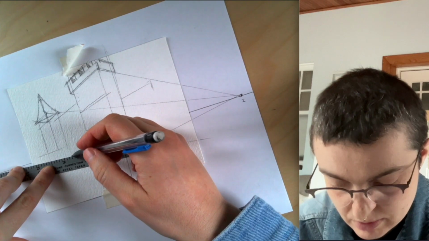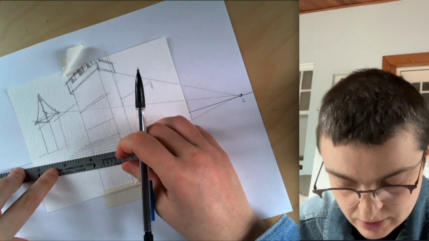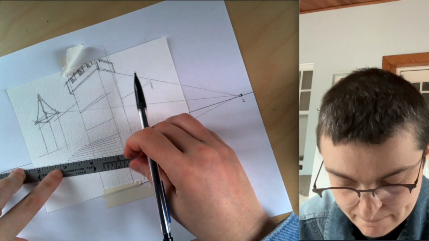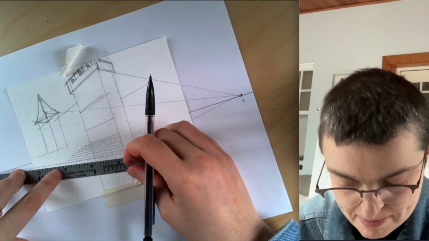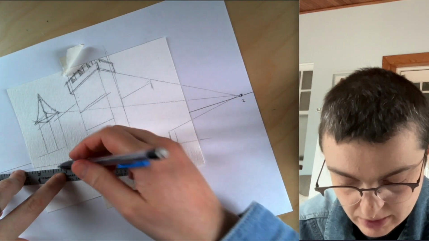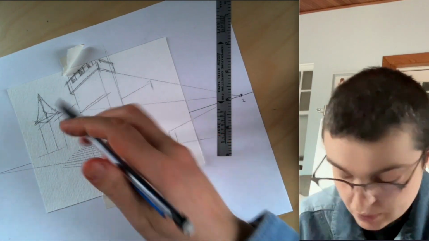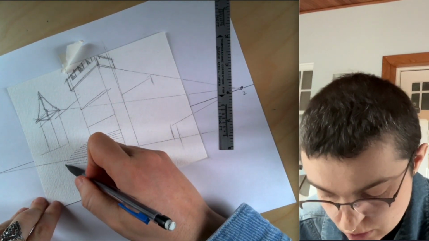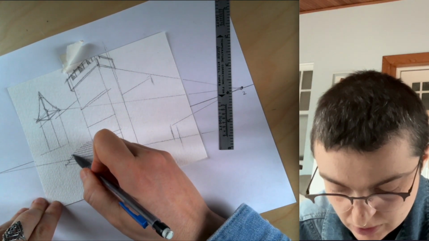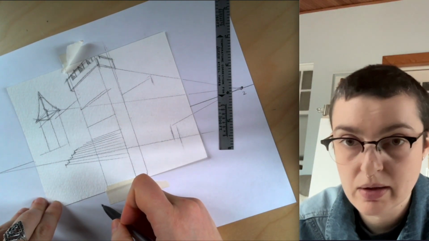And I draw them longer than I need, and I also draw them so that they slant the way that I would like the stairs to actually slant. From there, you can go back in and draw the actual shapes of the stairs like that.